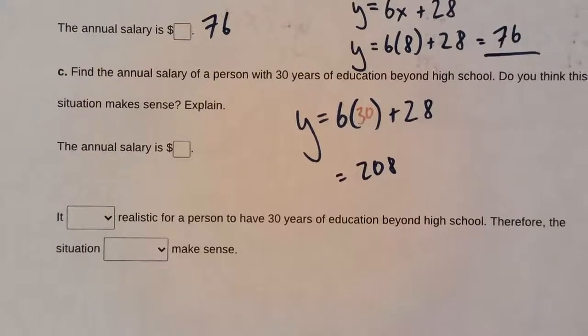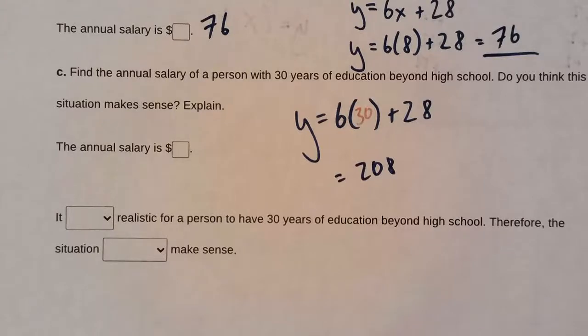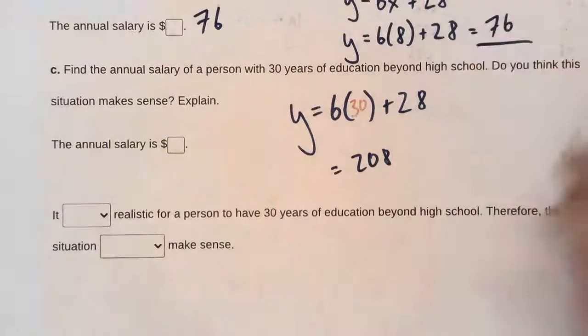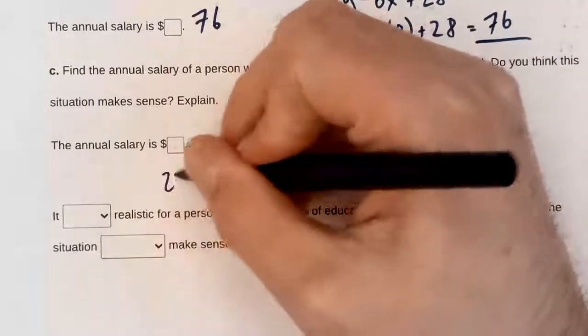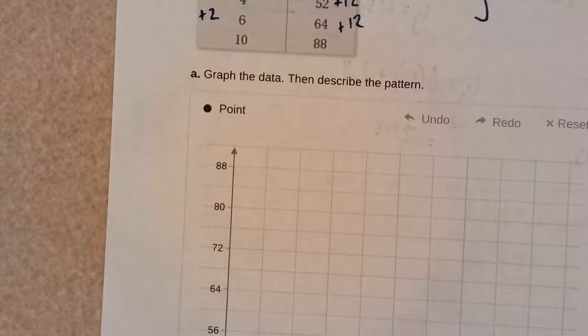Dang, sign me up. I guess I got to get another, I don't know how many more years of education. That's a pretty dang good salary. 208,000 is pretty dang good.